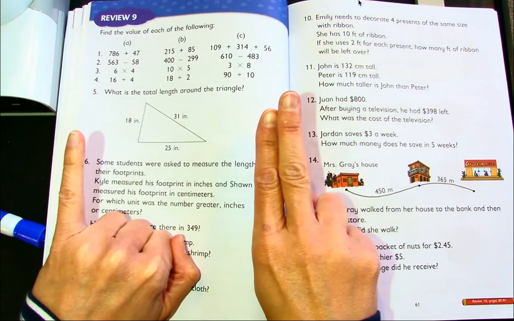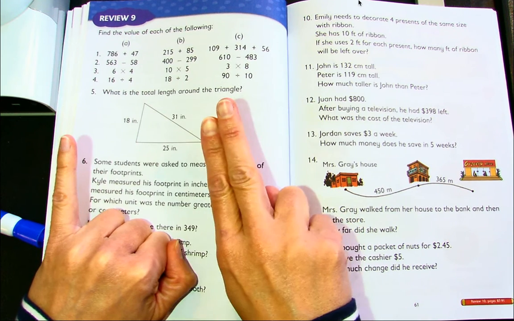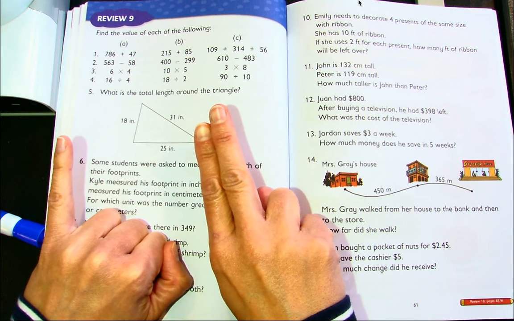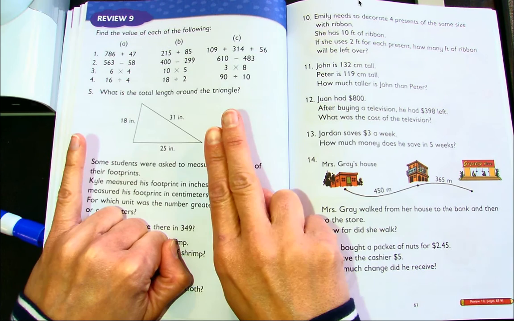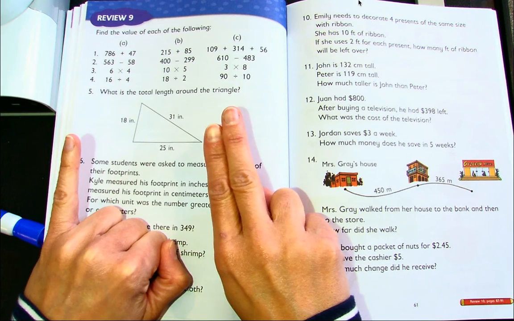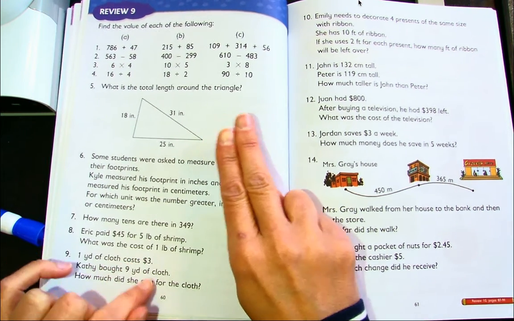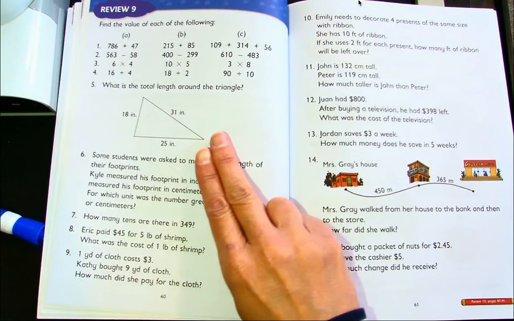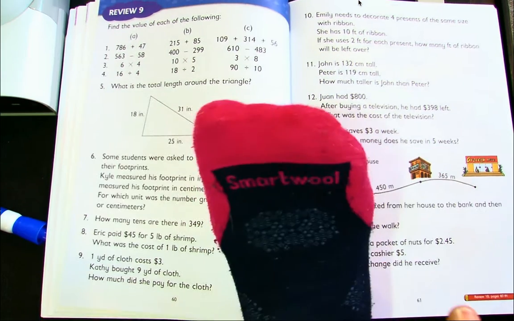So if you were measuring how long your foot was, and if you used inches, you can think about, well, let's see. And if you have a ruler around your house, you could actually do this. If I measured my foot in inches, let me see if I can get my foot up here. Oh, there it is.